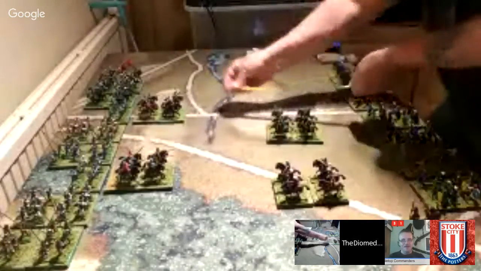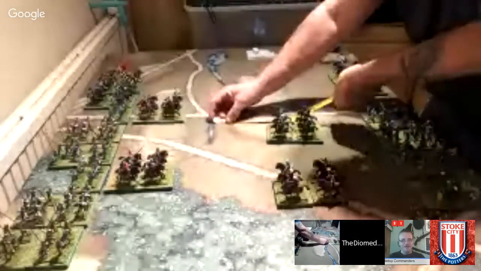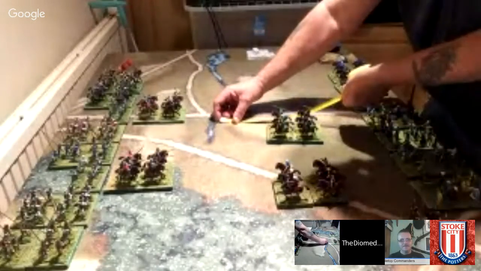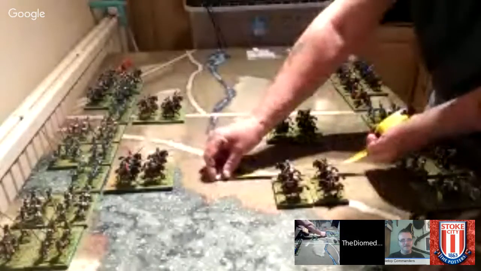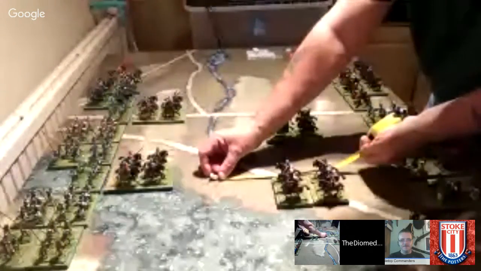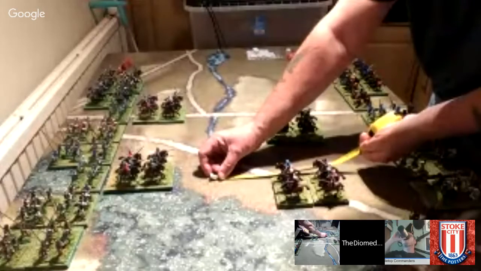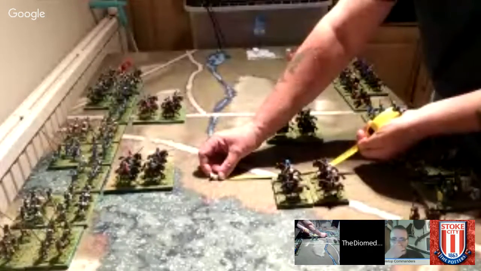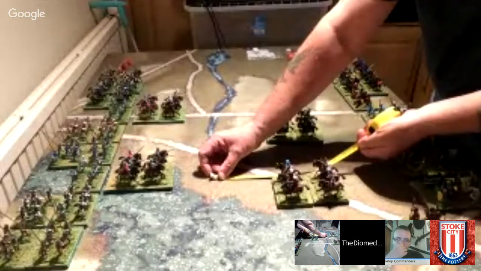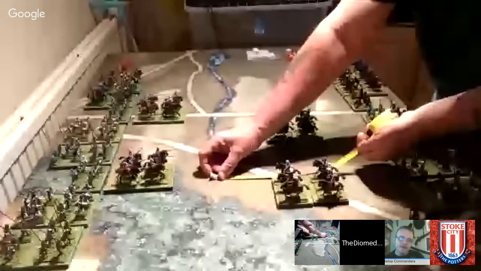So what I shall do is if I move 12, I still won't be in range of the javelins. If I move 12 there, I will be in range of the bows. The bows are mounted archers, 12 inches, therefore 12 centimetres.